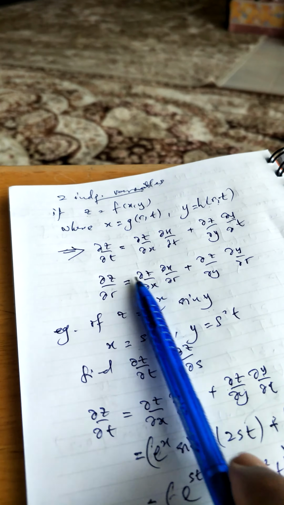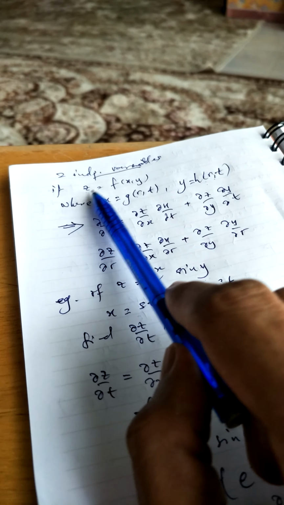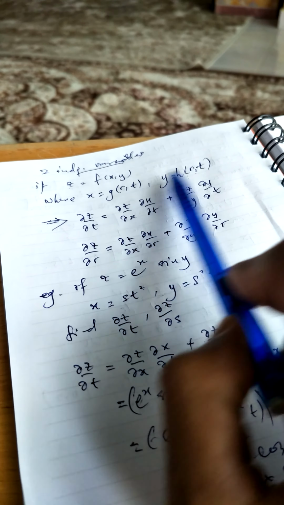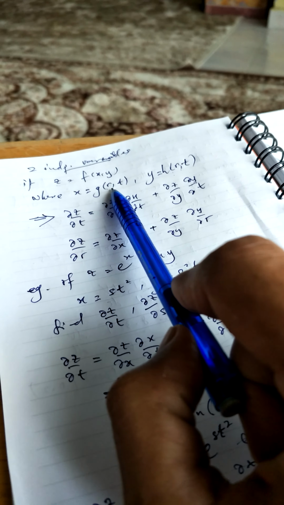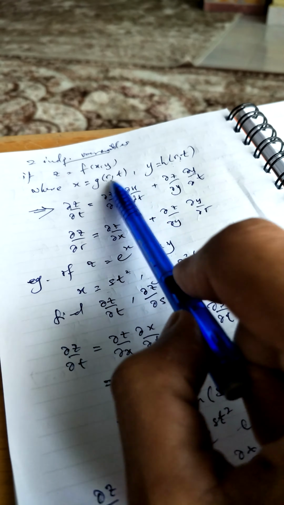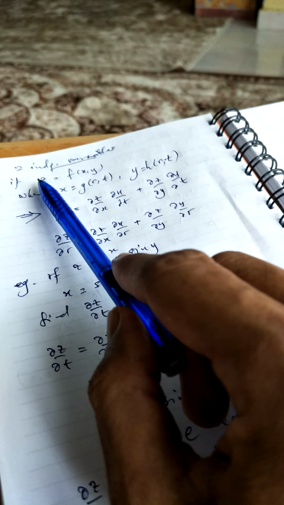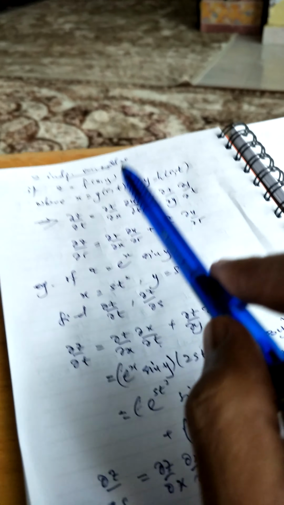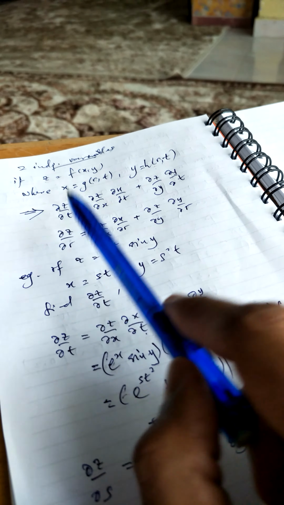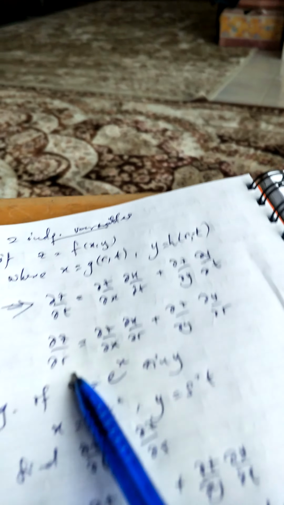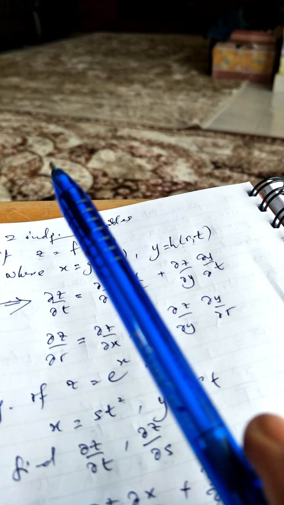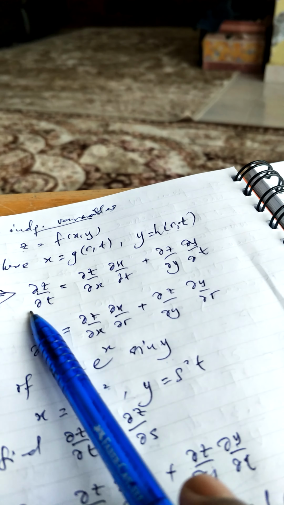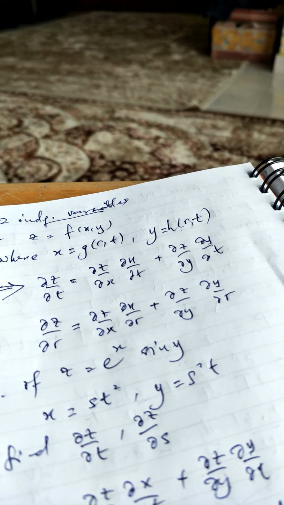As for this, I just recap here. z is a function of x and y, where x and y are functions of r and t. So in this case, the free variables are r and t. We differentiate those functions with respect to the free variables r and t, so you can find ∂z/∂t and ∂z/∂r. Differentiate the function with respect to the free variable; this is our final destination.